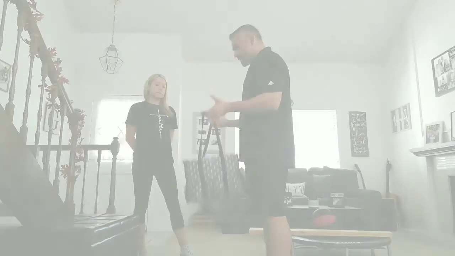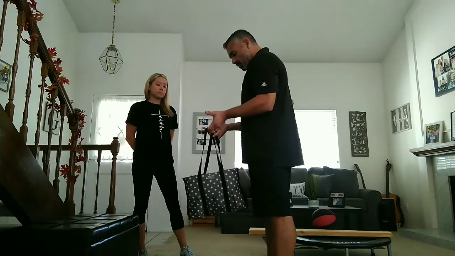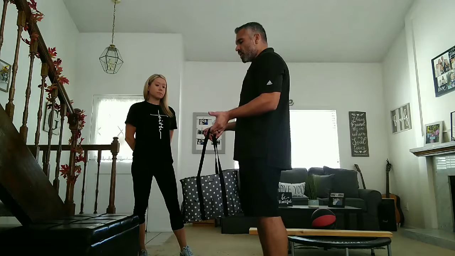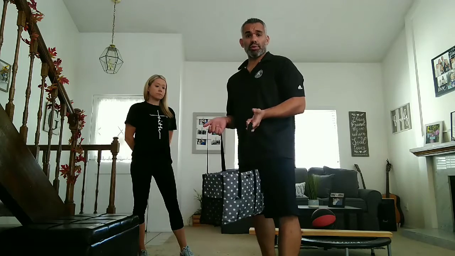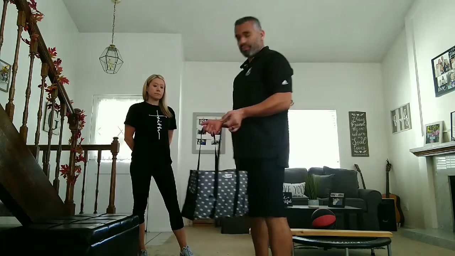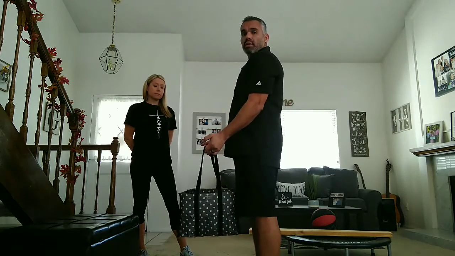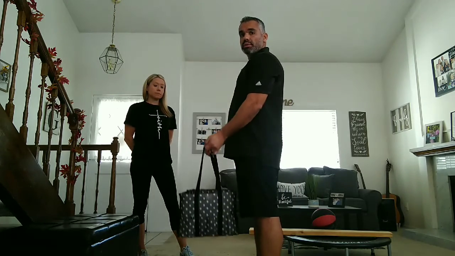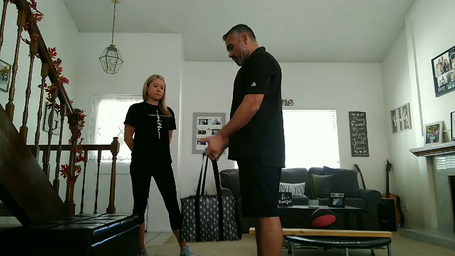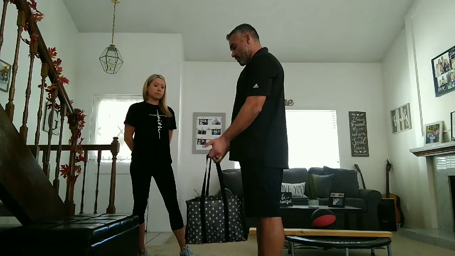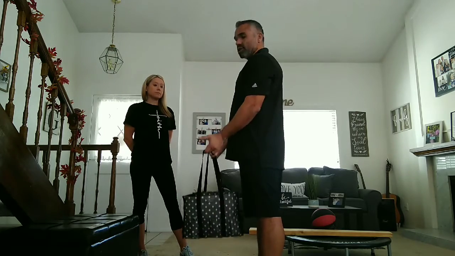So our second exercise in the third cycle, we are actually going to work out our biceps. So we had to get a little more creative in how we're going to work our biceps. So we found a tote bag. We have filled it with books. And now we can do bicep curls. So we will do 10 repetitions, bicep curls, and that will complete this exercise set.